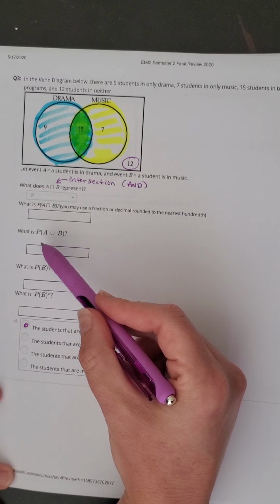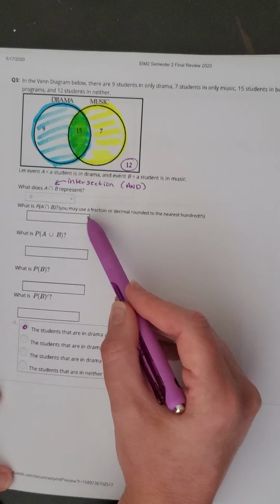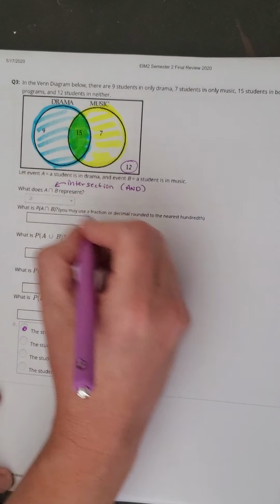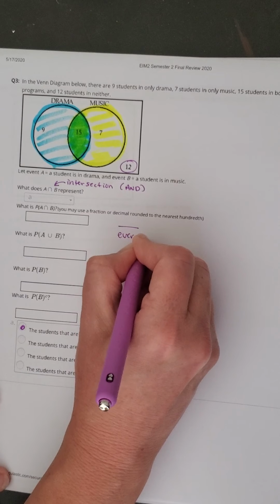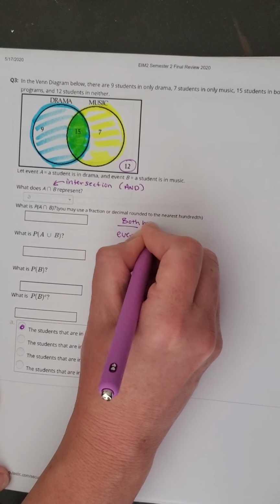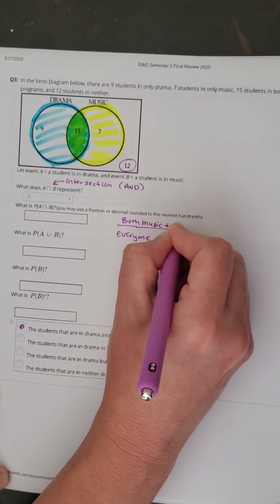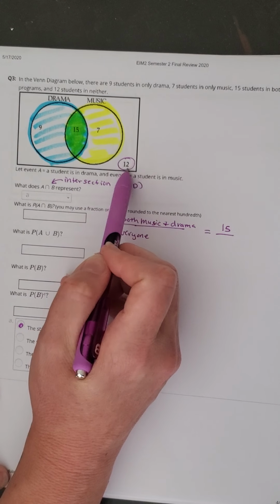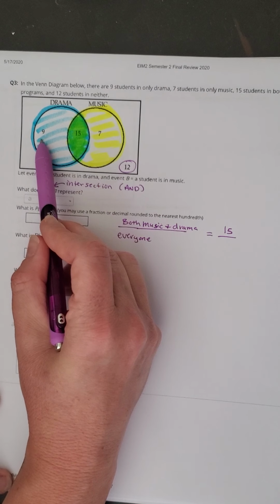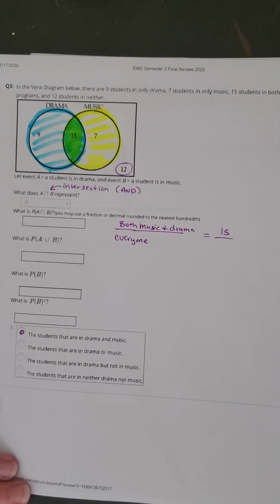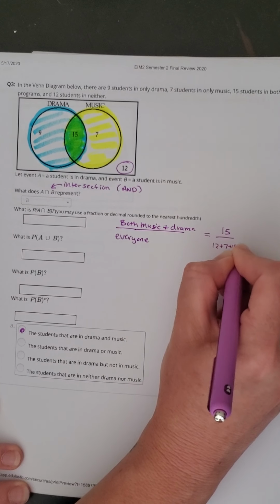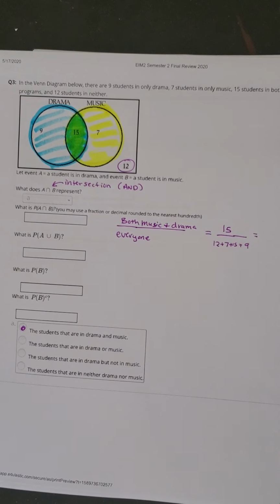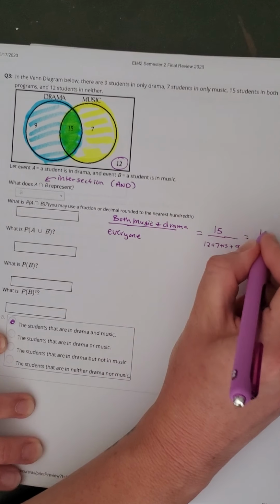All right. Now it asks, what is the probability of A and B? You may use a fraction or decimal rounded to the nearest tenth. So the probability of A and B would be out of everyone, they're doing both, music and drama. So we know that it's 15 out of, now we have to figure out how many people are represented. So we had 12 plus 7 plus 15 plus 9. That's your entire sample space. And so 12 plus 7 plus 15, okay, so 19 plus 15 plus 9 is 43. So this would be 15 out of 43.